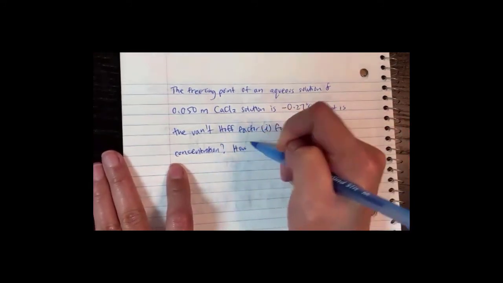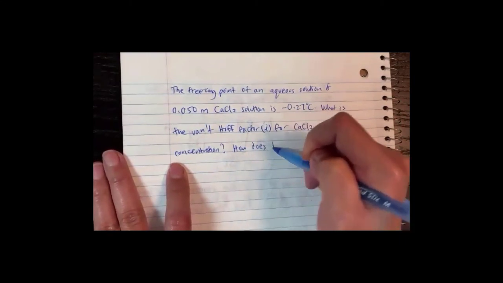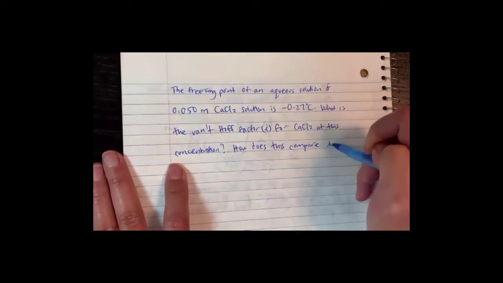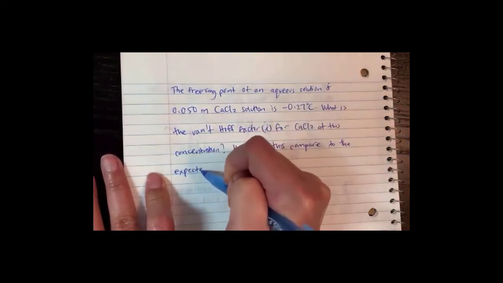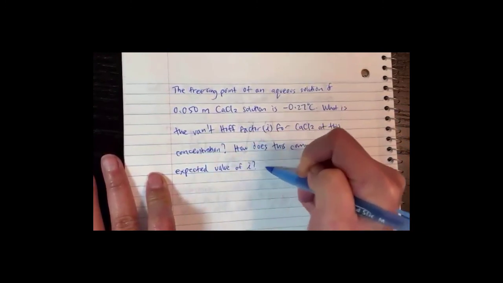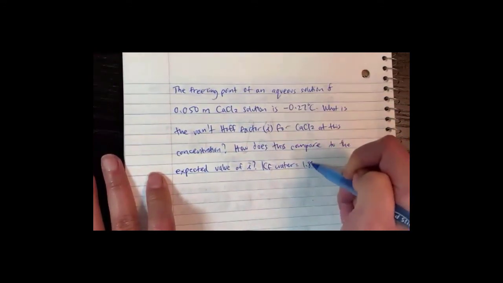Because there's more of them, they're more likely to pair up with each other. How does this compare to the expected value of i? Kf for water, we'll assume it's 1.86 here.